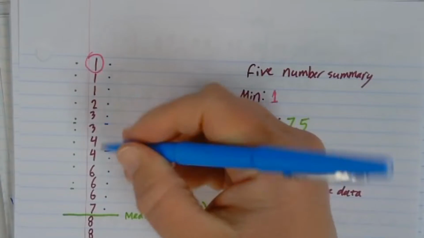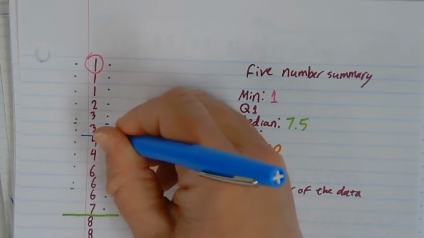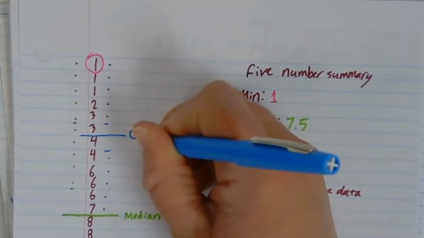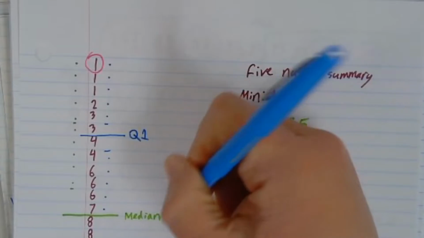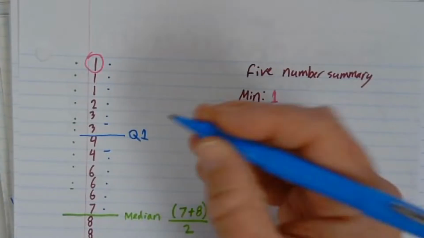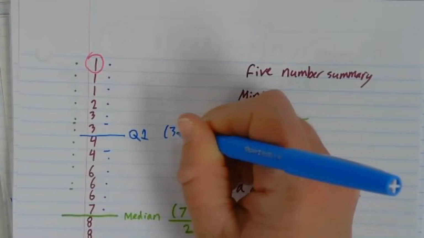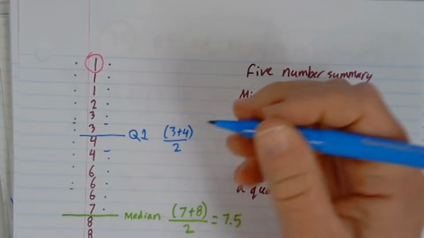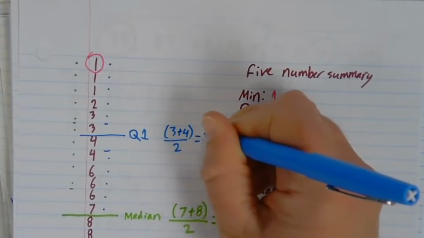And now I can see this will be between 3 and 4. So there's my first quartile. And just like I had to find the middle of 7 and 8, I have to find the middle of 3 and 4, which would be 3 plus 4 divided by 2. And in this case, I can easily see that would be 3.5.